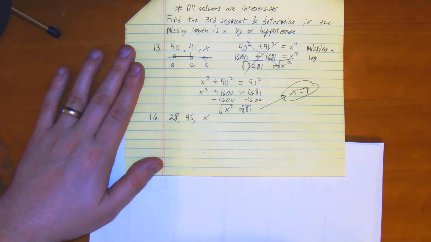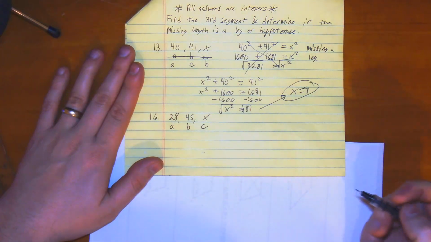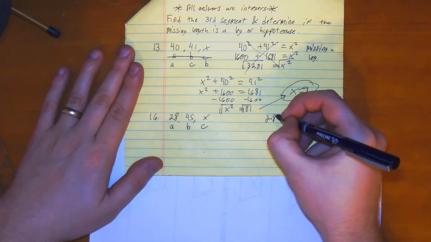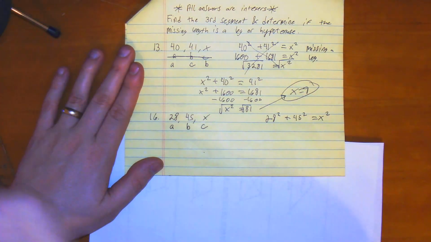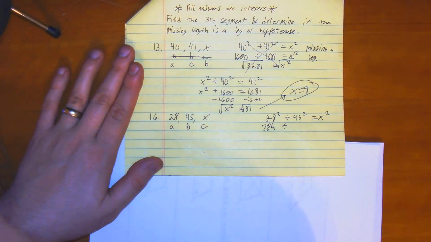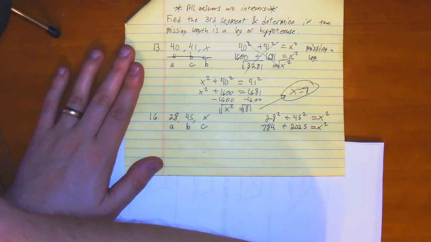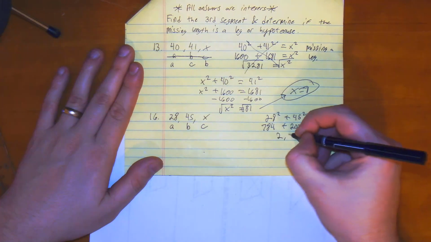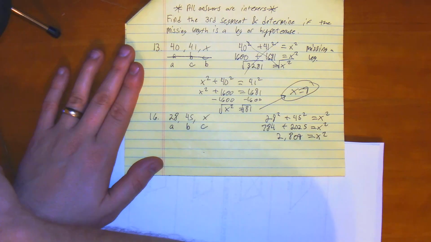Alright? So for number 16, we're going to do the same exact step. A, B, C. So first we have 28 squared plus 45 squared equals x squared. Your calculator says 28 squared is 784 plus 45 squared gives you 2025 equals x squared. You add those up, you get 2,809 equals x squared.